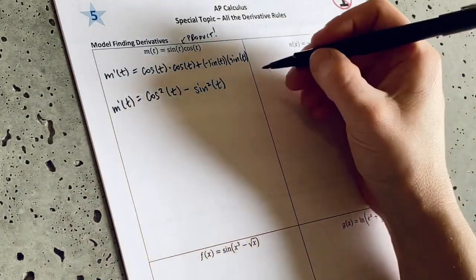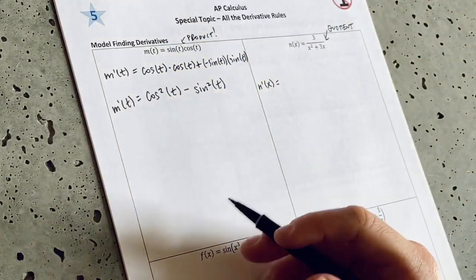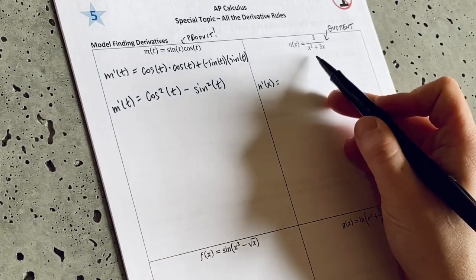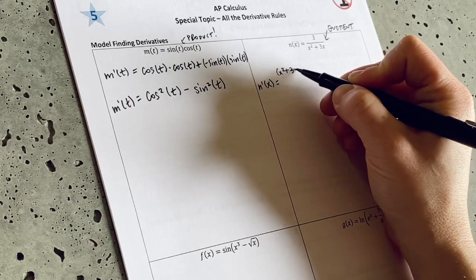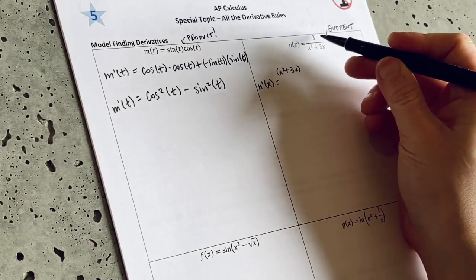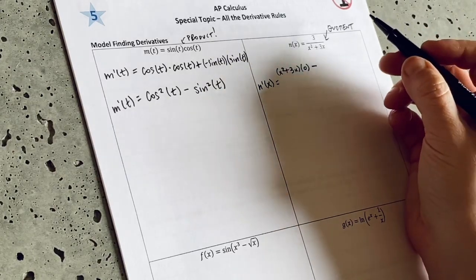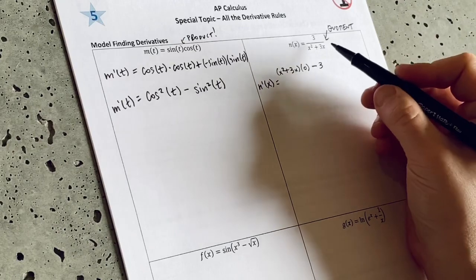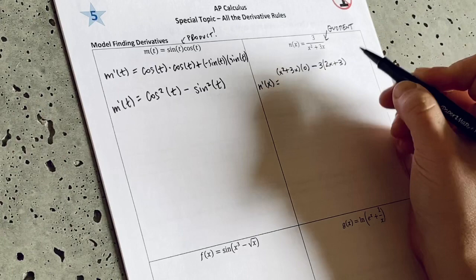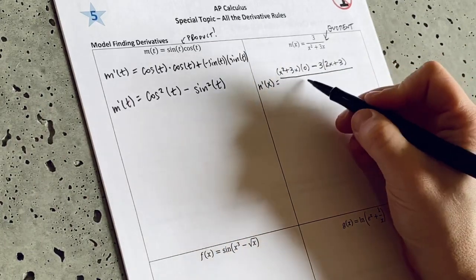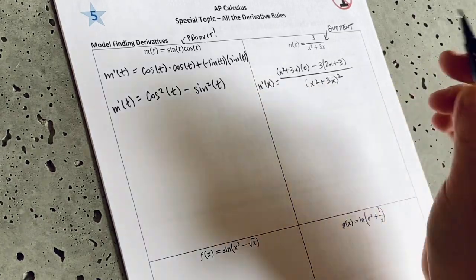So we're going to do n prime of x equals low d high, so low is x squared plus 3x, copy low, d high, the derivative of 3 is 0, minus high, 3, d low, so the derivative of the bottom, which is 2x plus 3, over low squared, x squared plus 3x squared.